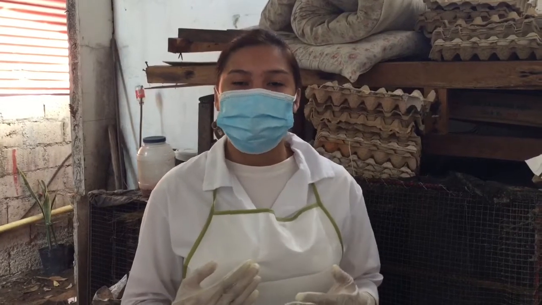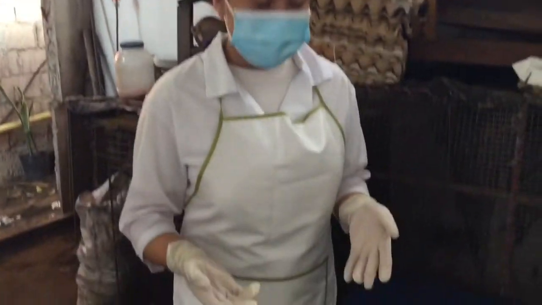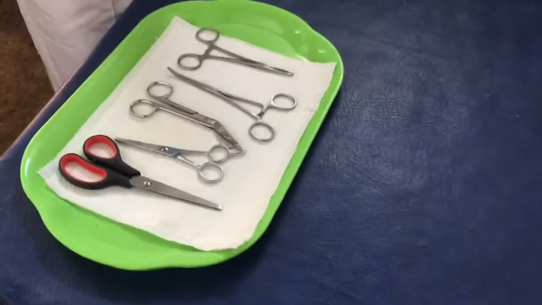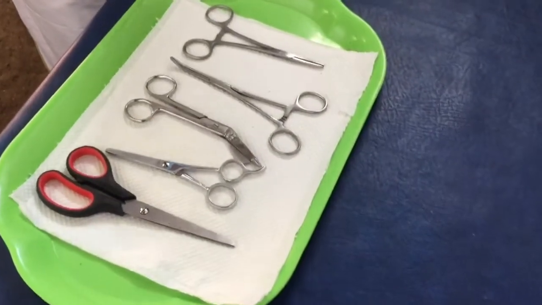Today, I will be performing a dissection of the digestive system and the eye. But before anything else, I would like to inform you that I have already done the handwashing procedure, so my hands are clean and I'm ready to do the dissection. If you take a look here, we have the equipment that will be needed for the dissection.